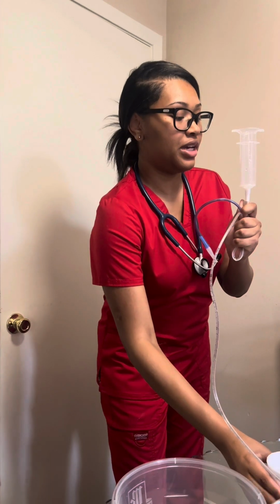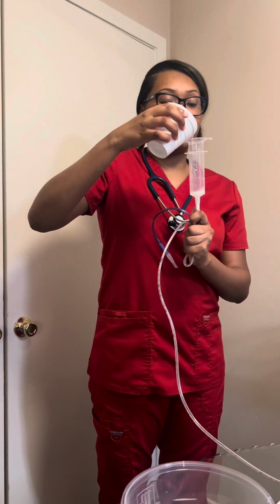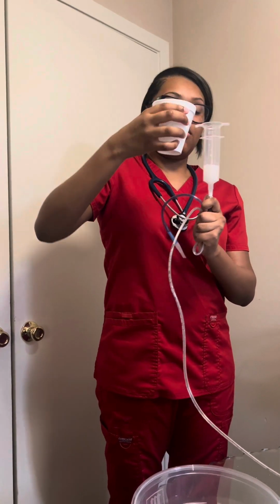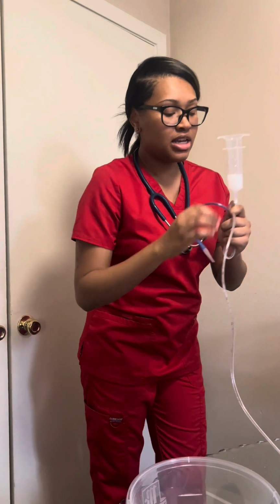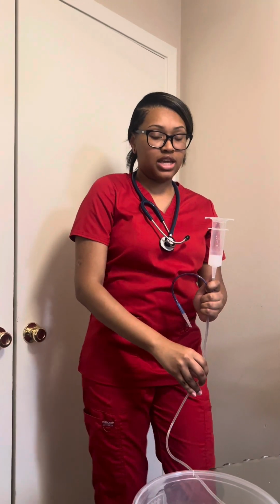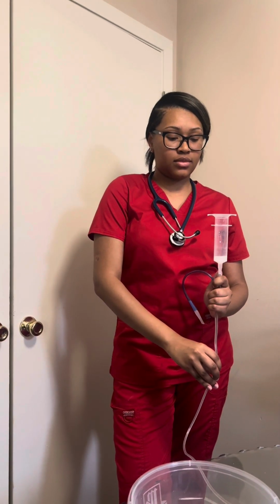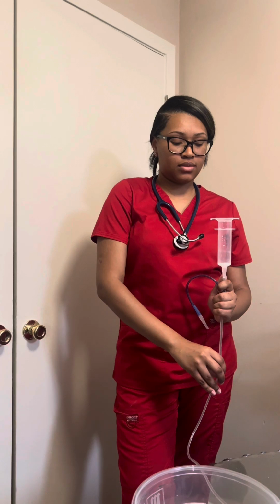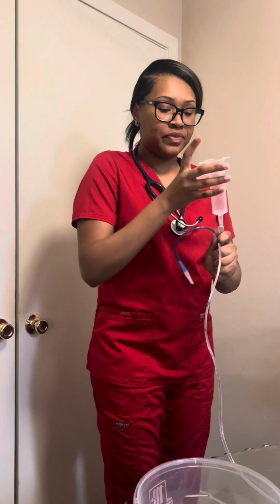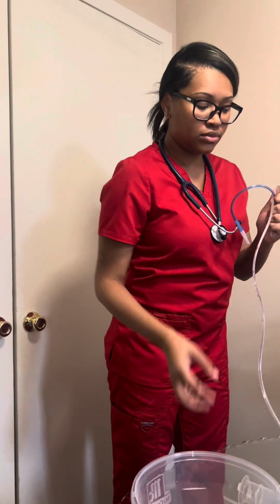And then I will put 20 to 30 milliliters of water to make sure that it does not stick to the sides of the tube, as well as make sure that the patient gets all of their medicine. Okay, clamp that, and then we'll take this off.